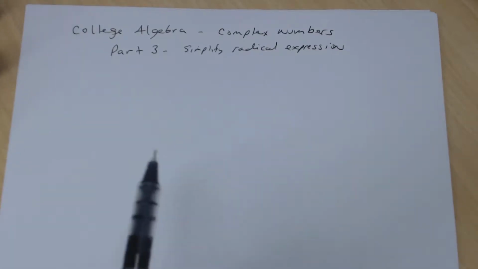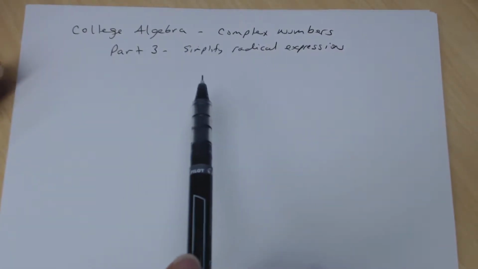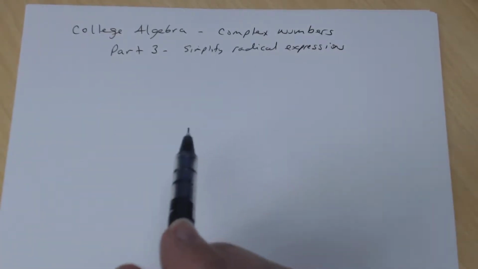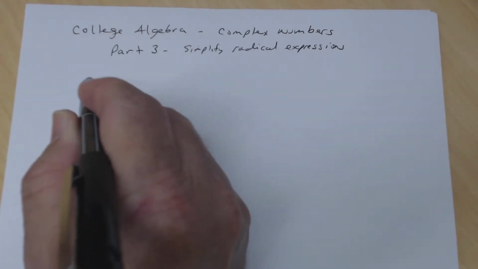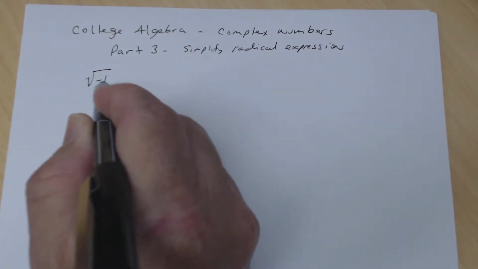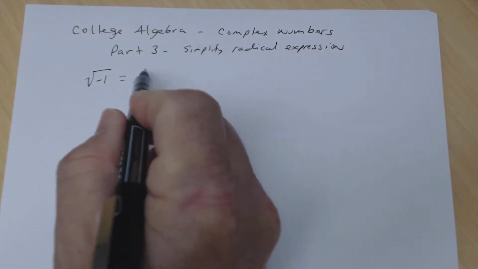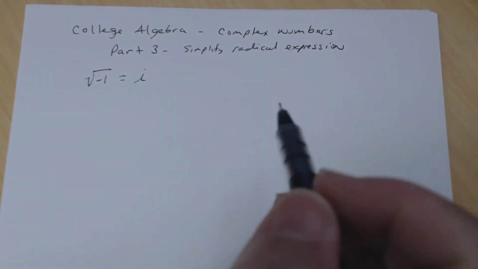Okay, so in part three of complex numbers, you're going to learn how to simplify radical expressions. And basically, this is going to review from last semester. But just a reminder, by definition, the square root of a negative 1 is an imaginary unit i. All right, so we're going to need that part.